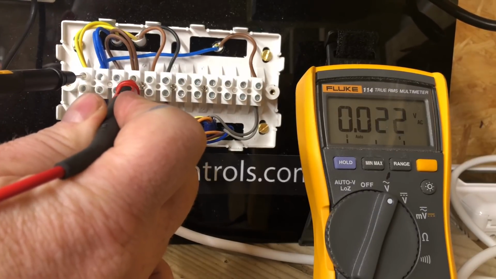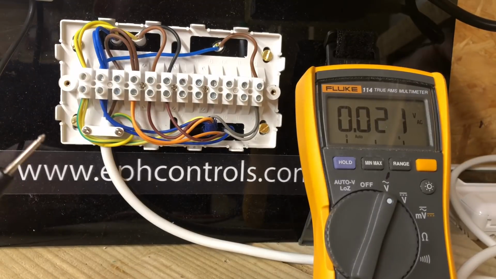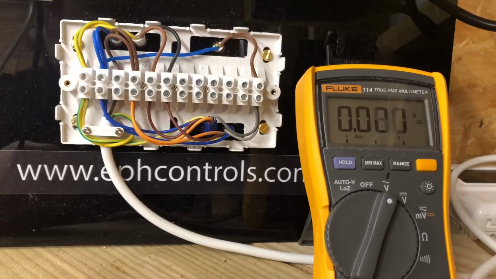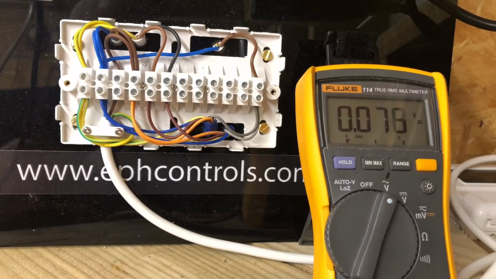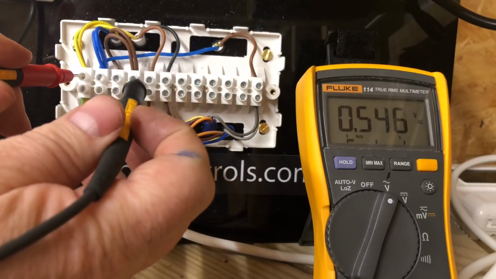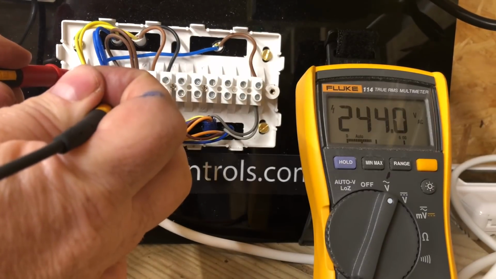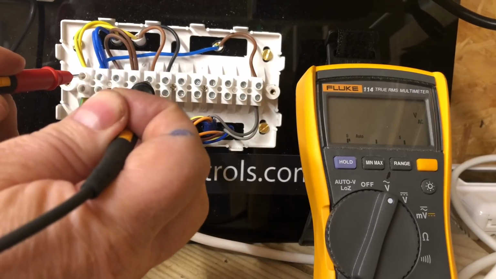What I'm going to do is turn it back on again, and then we'll go through the sequence so we can test and show you what's going on. So I've plugged the plug back in, and we've now got 240 volts again.